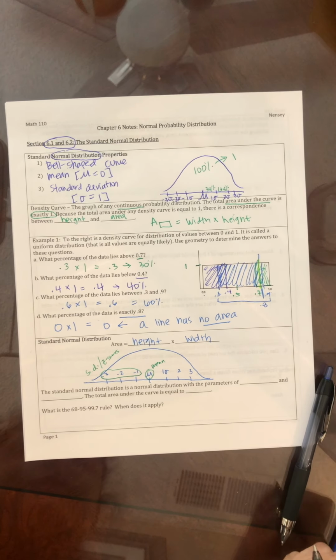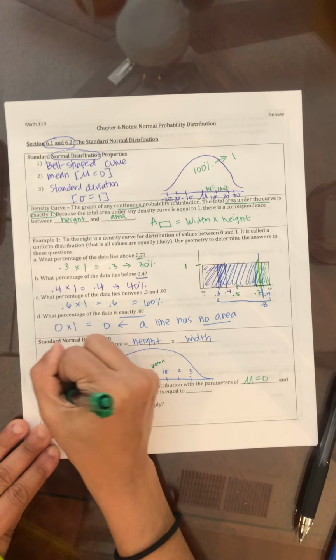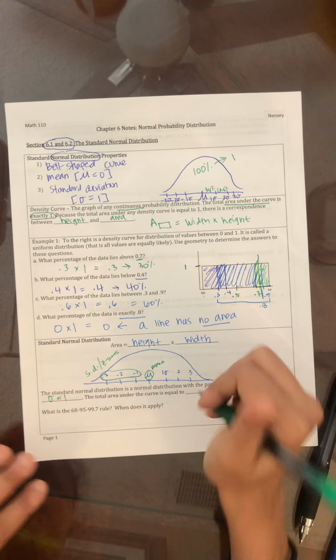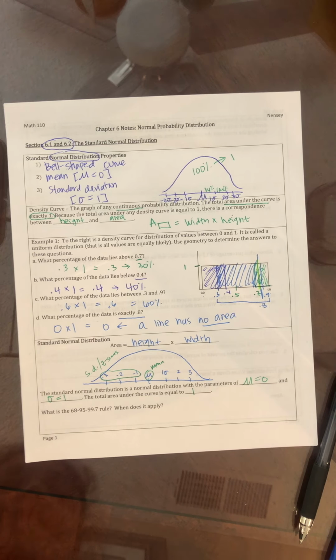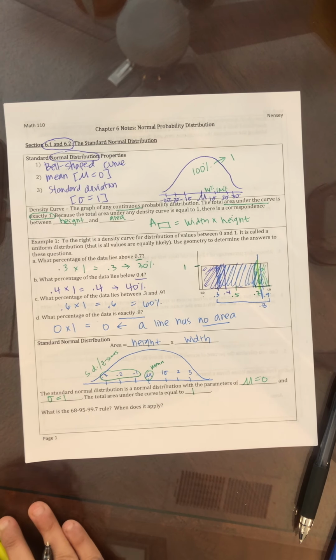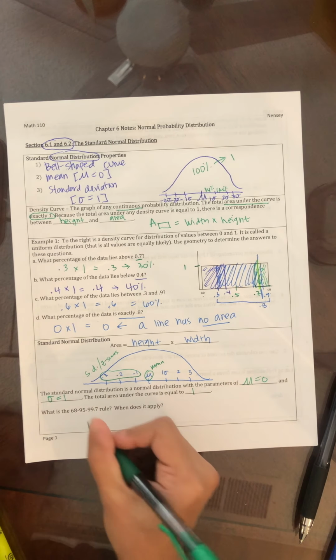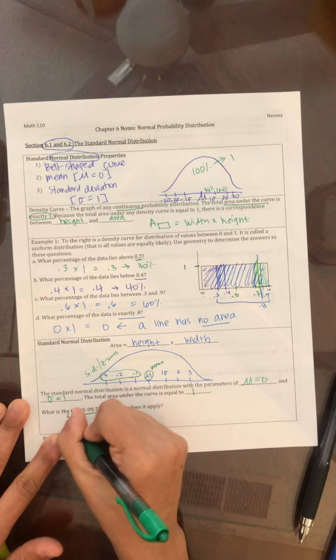So the standard normal distribution is a normal distribution with parameters of a mean of 0 and a standard deviation of 1. The total area under the curve is equal to 1, or 100%. Okay, what is the 68, 95, and 99.7% rule? When does it apply? So this right here, if you remember, is called the empirical rule.